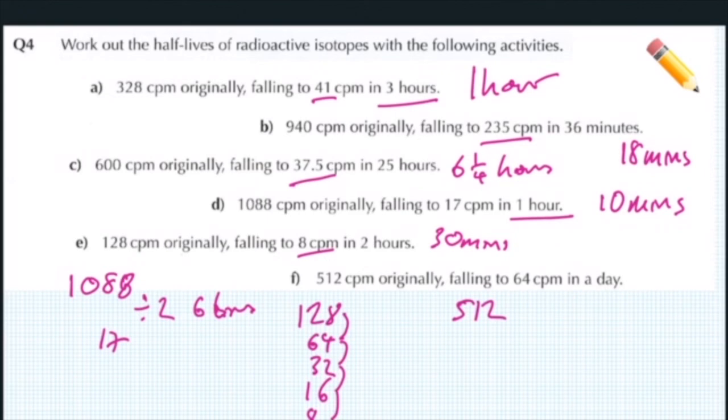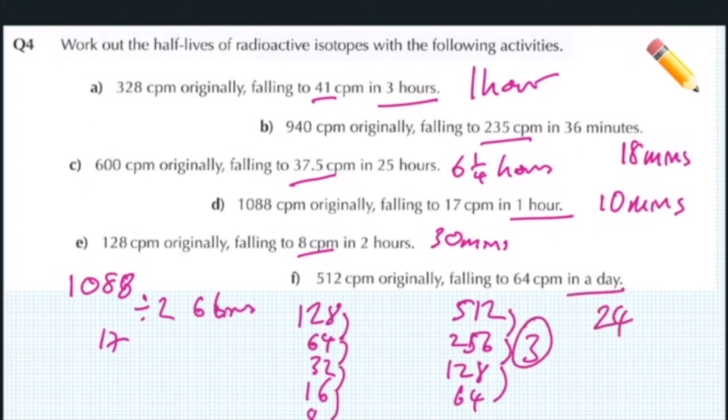And the last one, 512, and again, this is a factor of 2, so this should be relatively straightforward. 512, 256, 128, and then 64. So 1, 2, 3 half-lives this time. So 3 half-lives in a day. So that's 24 hours. And 3 8s are 24. So each of these half-lives is going to be 8 hours long.